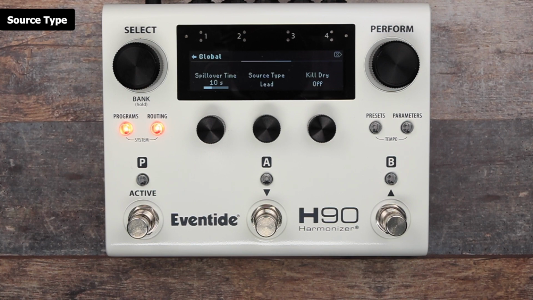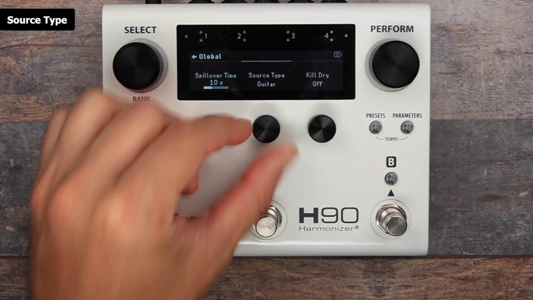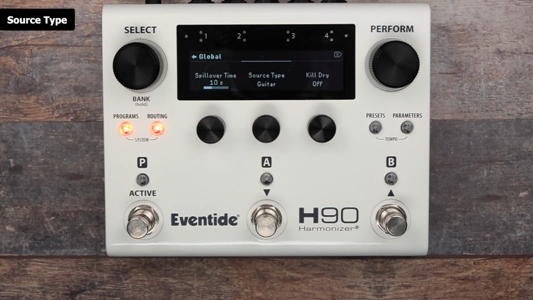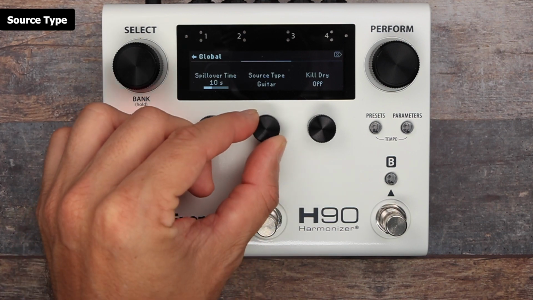If we decide to put vocals, woodwinds, or brass through the H90, stick with the guitar setting, which works for most source material, including 2-track playback for DJing. Unless we're playing a down-tuned extended range guitar tuned below B1, guitar will work just fine. If you sing like Barry White, you might consider the bass setting.